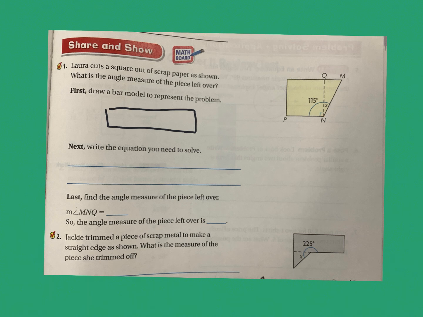And let's look at this picture a little bit. We've got this square with this little blue square, which by now we know means it's a right angle or a 90-degree angle. And then they say this whole thing is 115 degrees. So let's go ahead and add that onto our bar model. The whole angle is 115 degrees. We know that part of this is a 90-degree angle. So we're going to put this here.